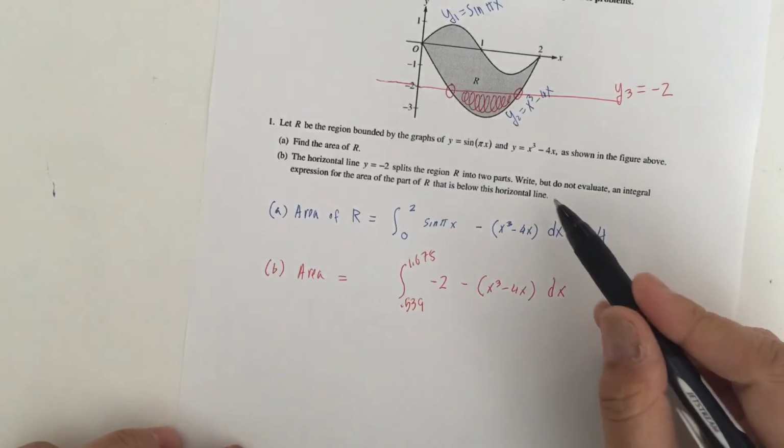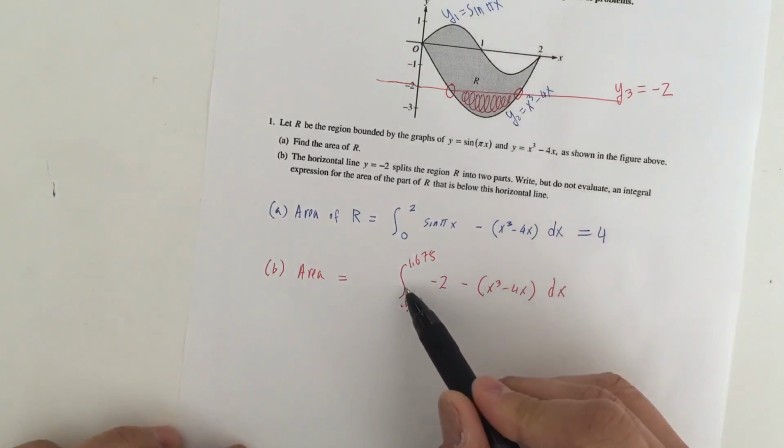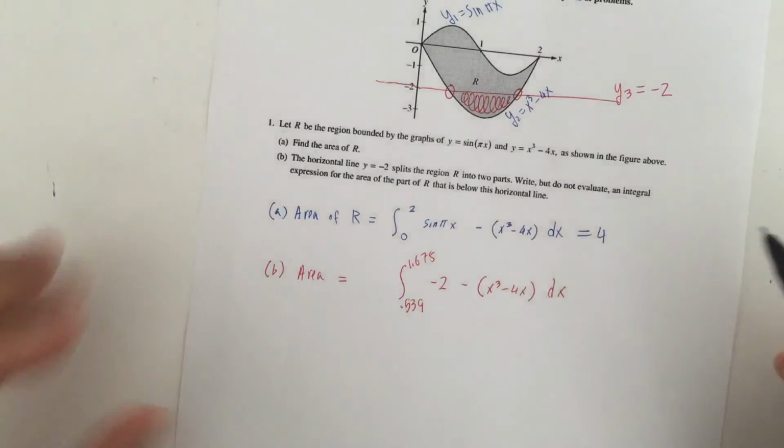They said write but do not evaluate, which we did. We wrote one, so we don't have to evaluate. We are done.